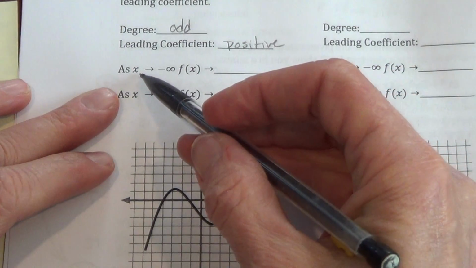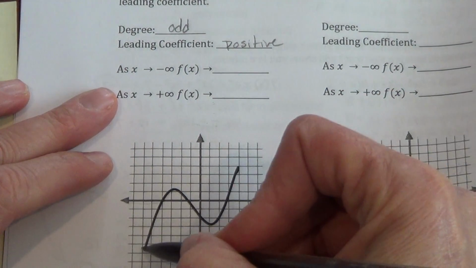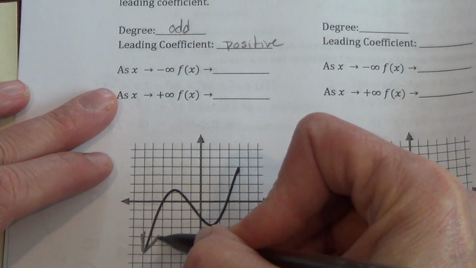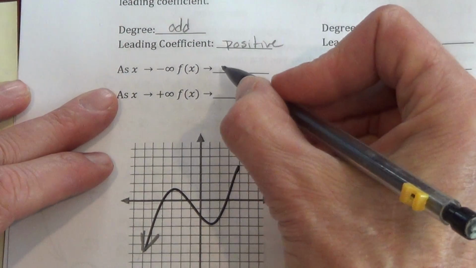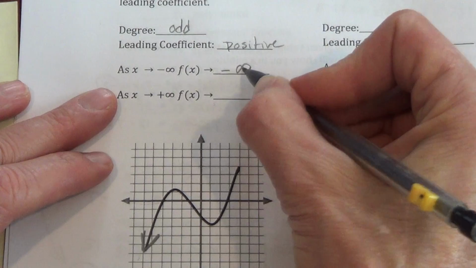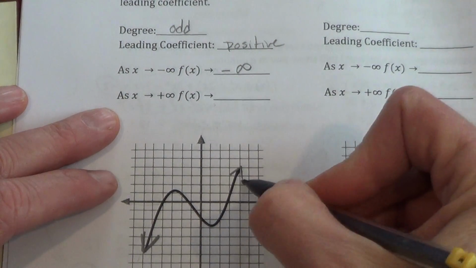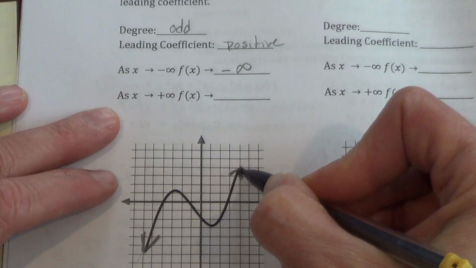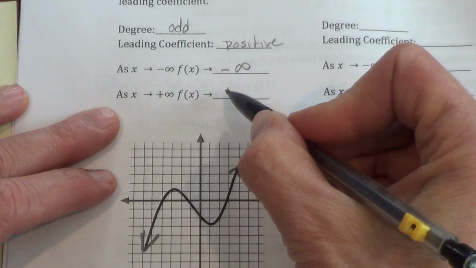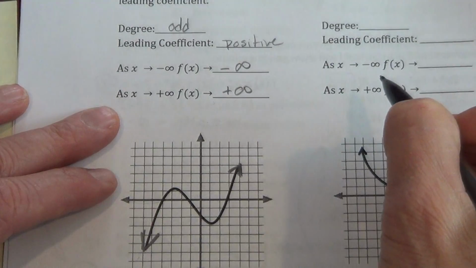As x approaches negative infinity going this way, y is approaching negative infinity. And as x approaches positive infinity going up here, y is approaching positive infinity. Okay?